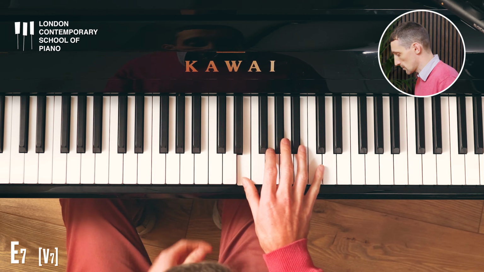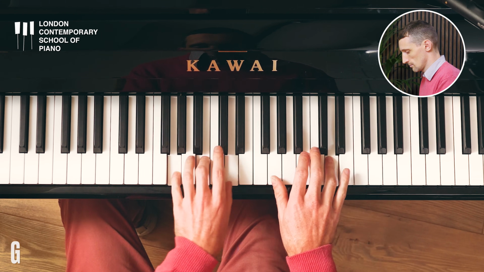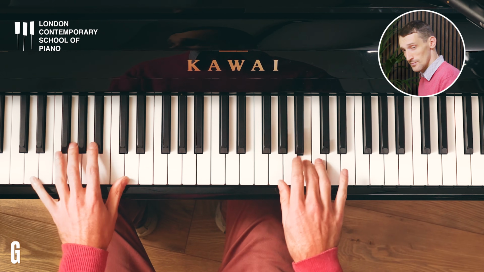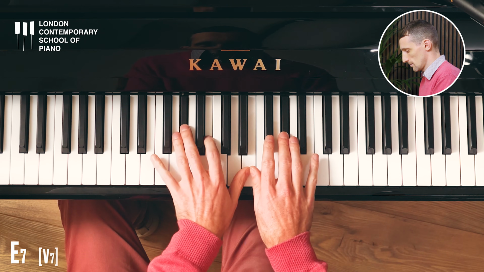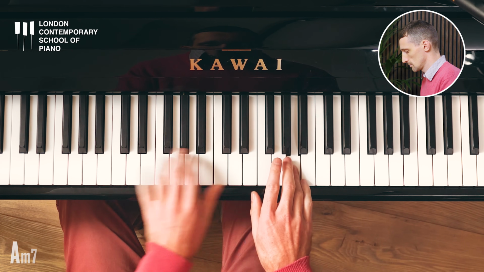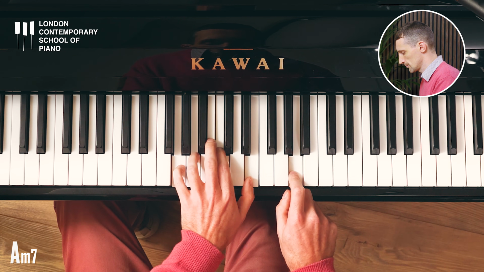What if I keep the F sharp in? I could do chord 4 as a dominant 7th and 5. So when you're playing a melody in the minor key, it can really help to know what form of the scale you're using so that you know which 7th chords to put with your melody.